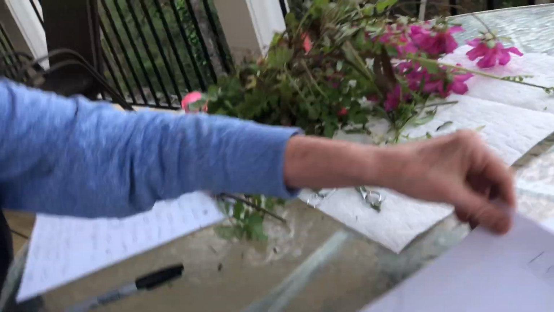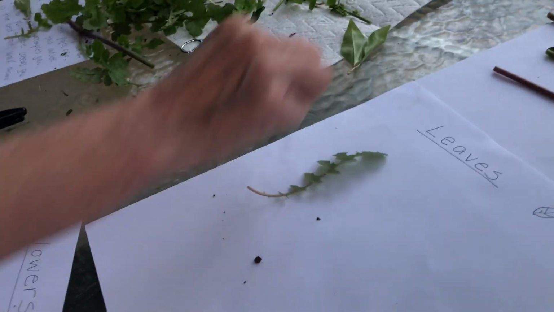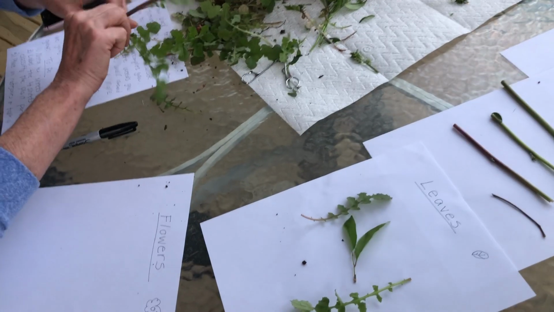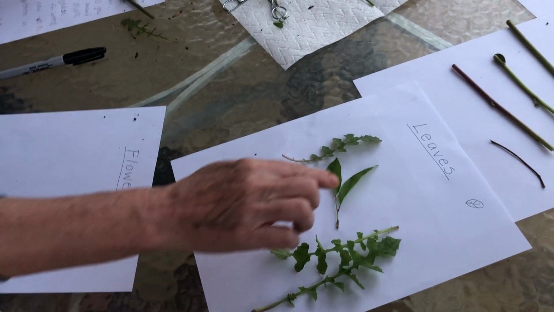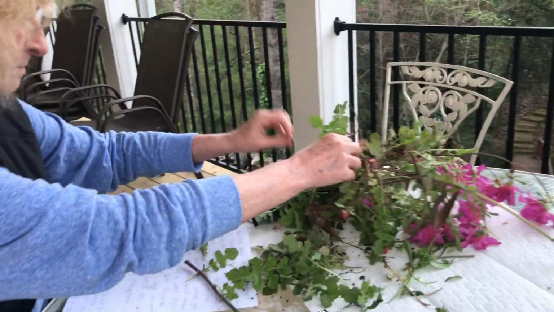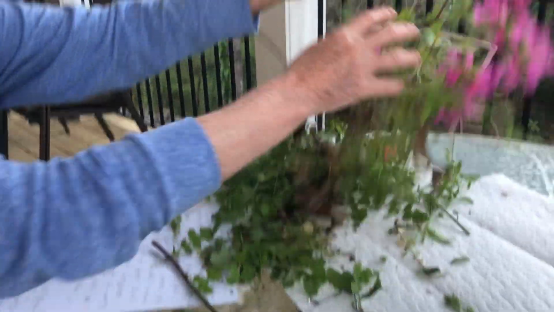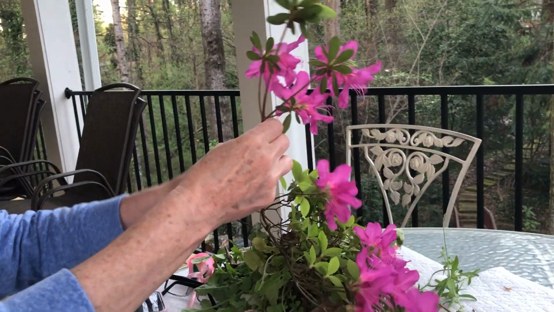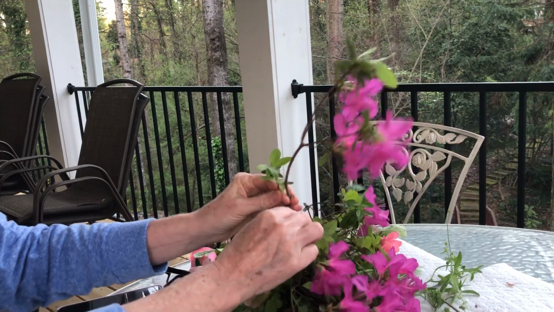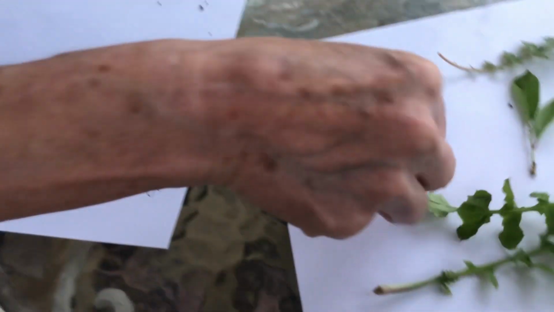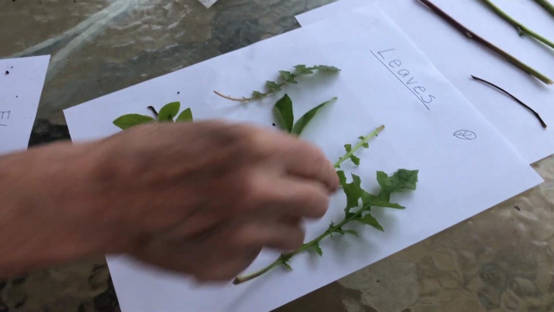The next part of the plant is called the leaves. So these are various leaves like this one and this one. And these are leaves. So I want you to go outside and find some leaves and put them on a paper that says leaves. Let's see, I have a lot of the same leaves. This is from an azalea bush. And these are some different leaves here. So leaves can be big, leaves can be small. Leaves can be different sizes and different shapes. And right now the leaves are coming out. A lot of leaves are coming out now.